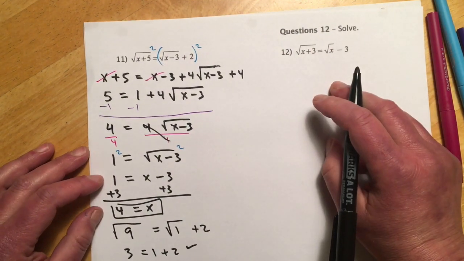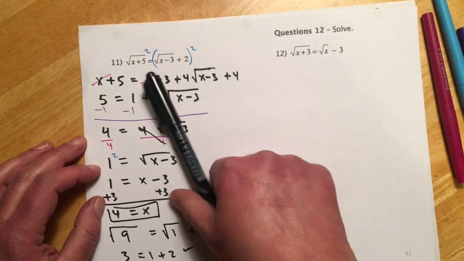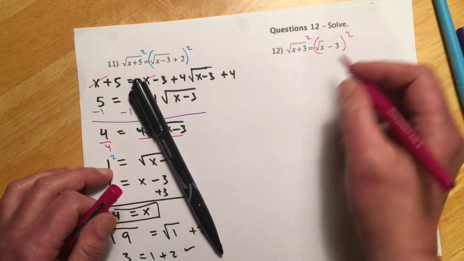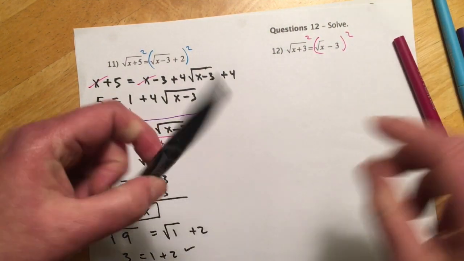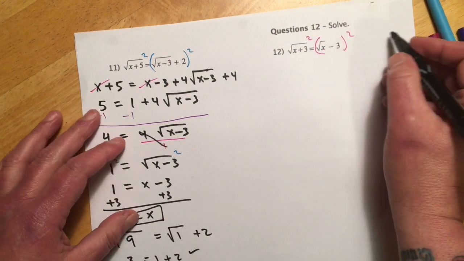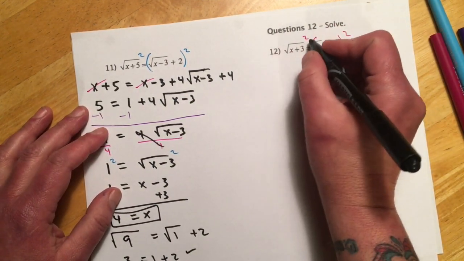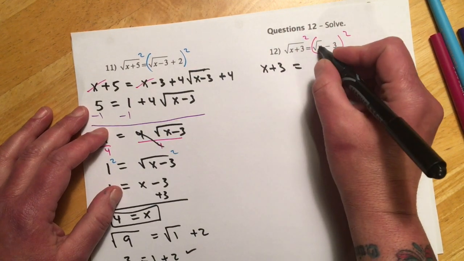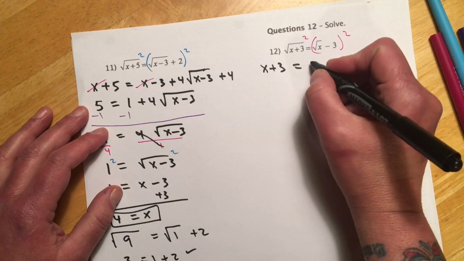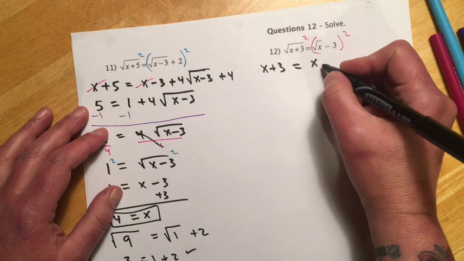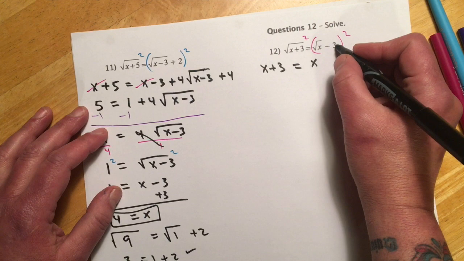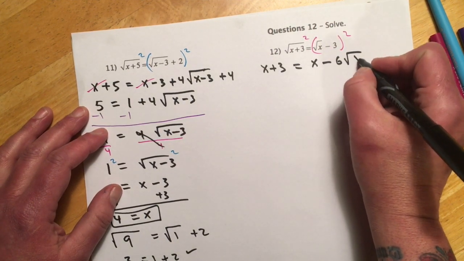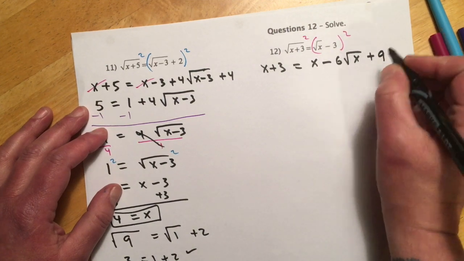And then this last one I have you guys try. So we would just square both sides. And again, you can write these side by side and do it as a FOIL. I prefer the a squared, 2ab, b squared thing, but that's just me. So here squaring undoes roots, so that's going to be x plus 3. And then this is a squared, so that would be just plain x. And then 2ab, so 2 times 3 would be 6 root x. And then 3 times 3 for 9.